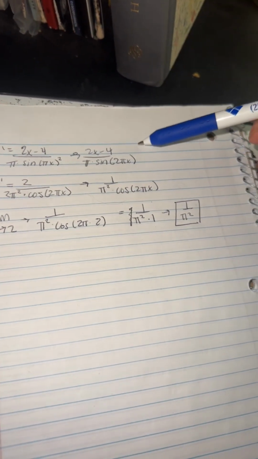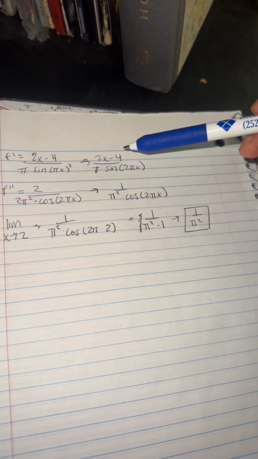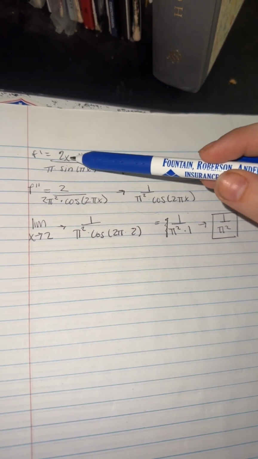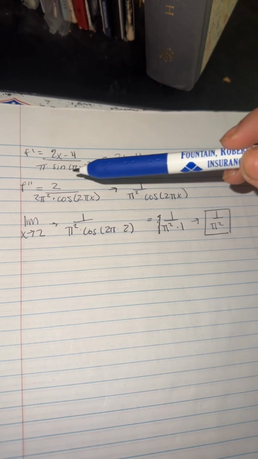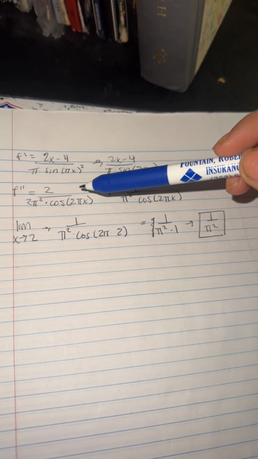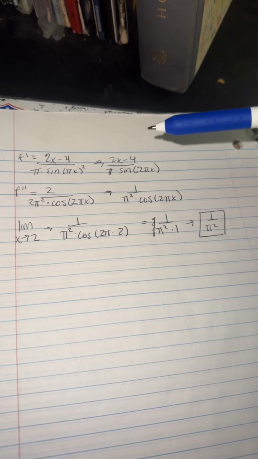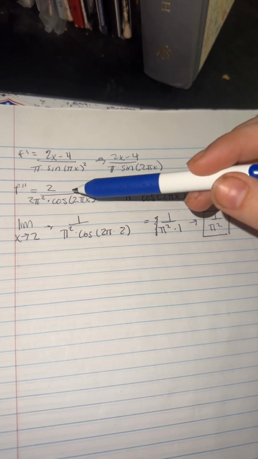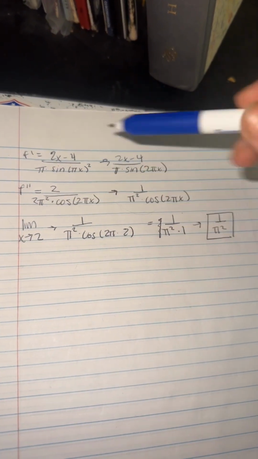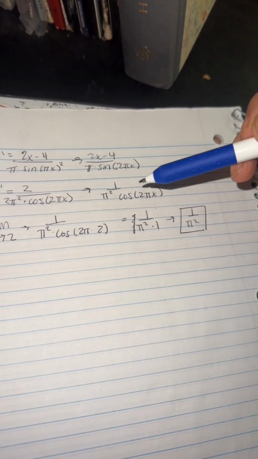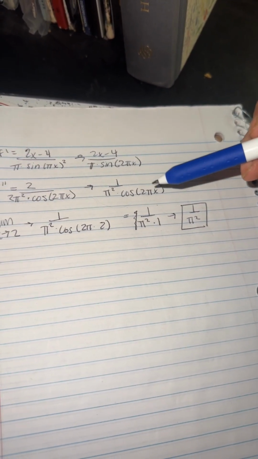And then this obviously isn't going to get us anywhere, so we have to take the second derivative, which is going to give us 2 on the top, and then 2 pi squared times cosine of 2 pi x on the bottom. And then you can simplify that because you have 2 over 2, which would leave you with 1 over pi squared times cosine of 2 pi x.